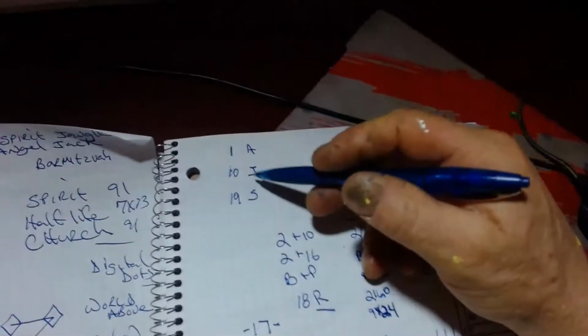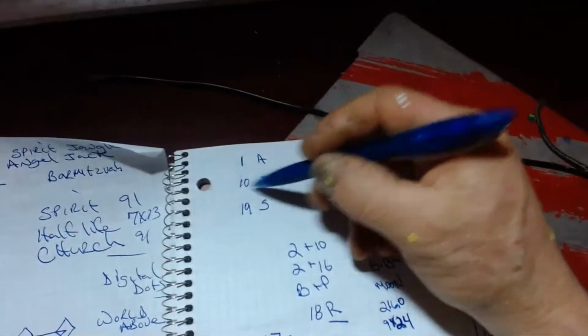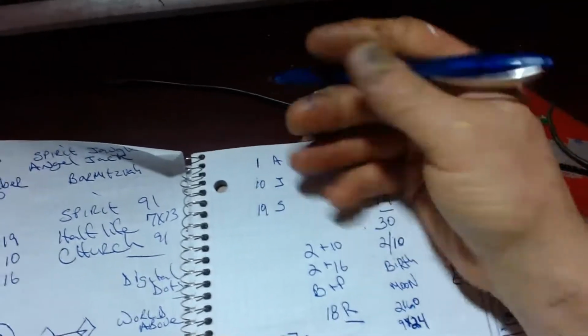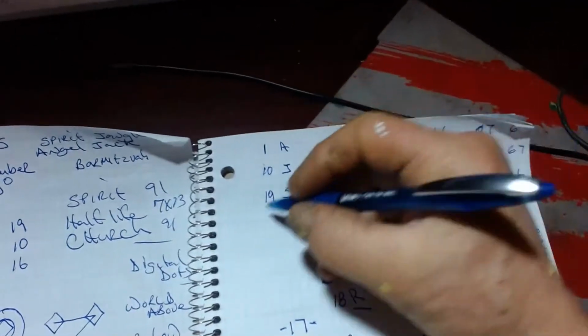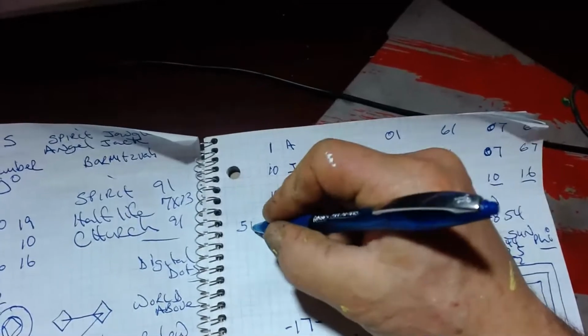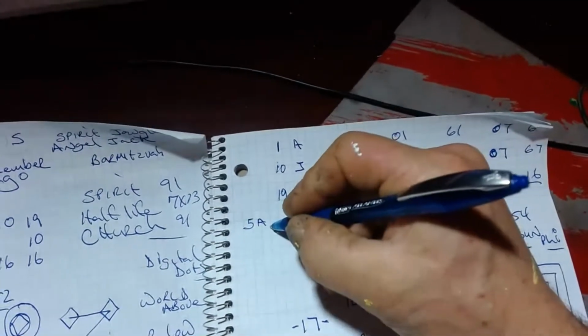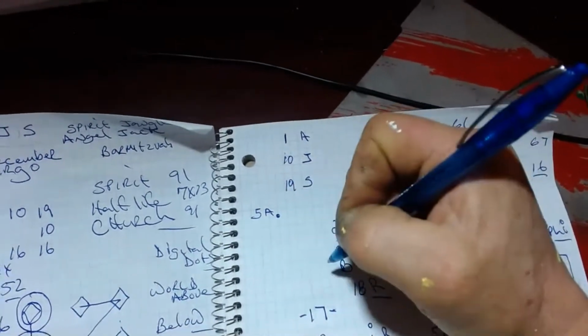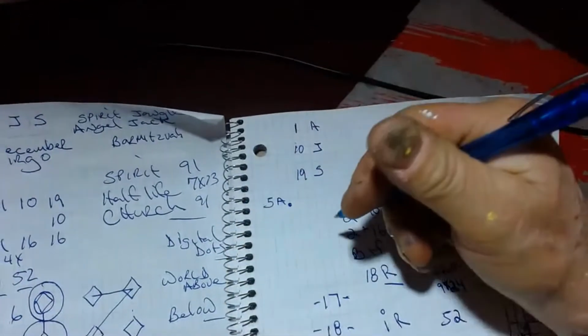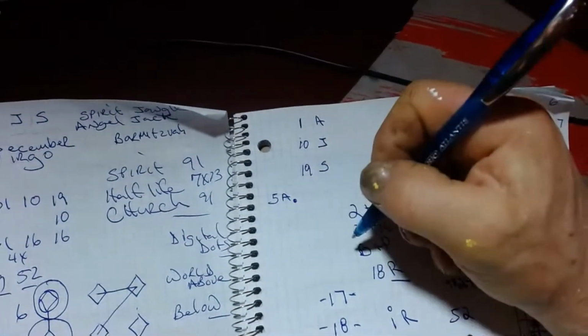So I'm going to go back. I'm going to show you what I was talking about at the beginning over here. AJS is your first letter in the alphabet, the 10th letter and the 19th. If we want to move the alphabet up and start the alphabet at number 5 and call it A5, because inside 5 there's a single dot, and that's your A, we can move the alphabet up. We can say A is 5.